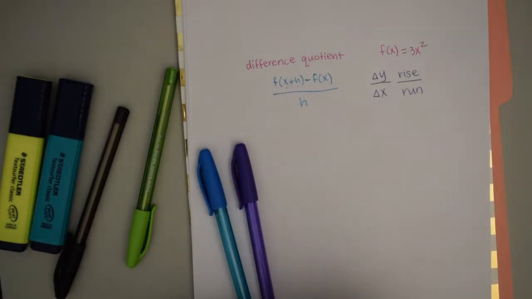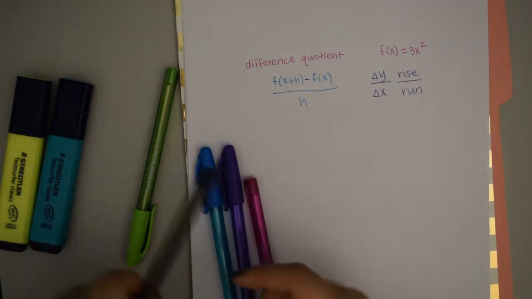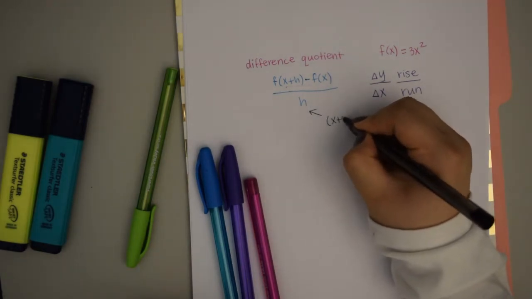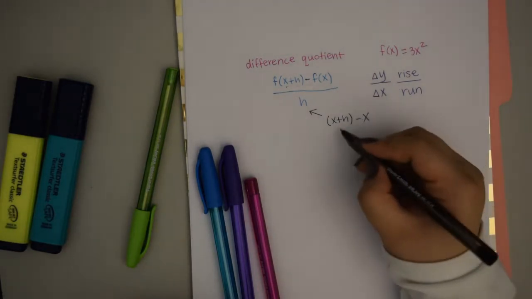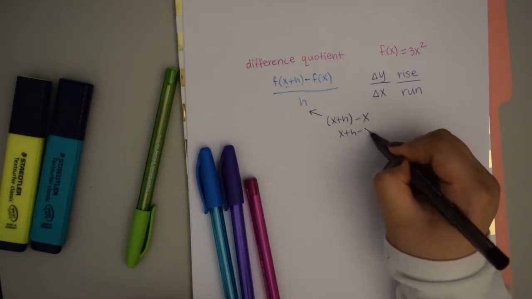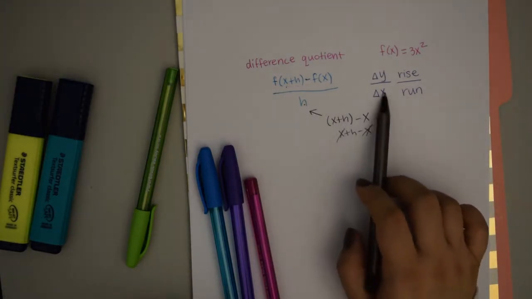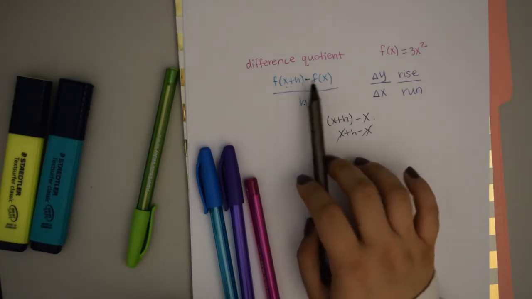and then this h, it doesn't look like a difference of anything, but actually this is like doing x plus h minus x, like that, and then this just happens to work out to be just h. But this is actually a change in x values, which correspond to these.